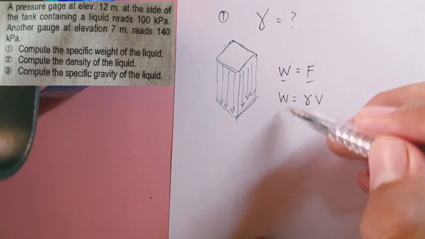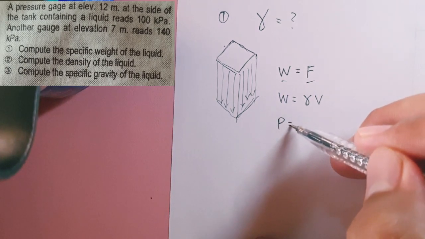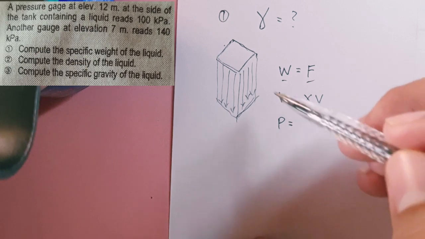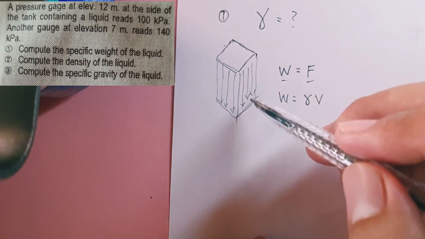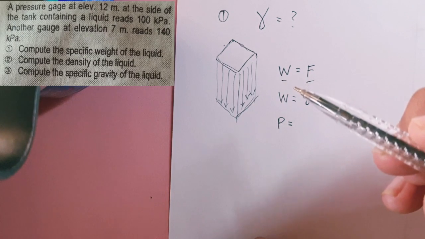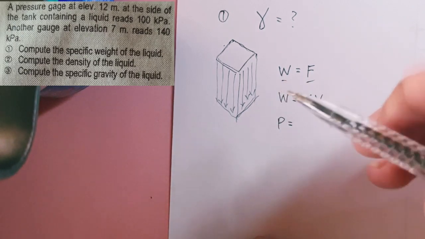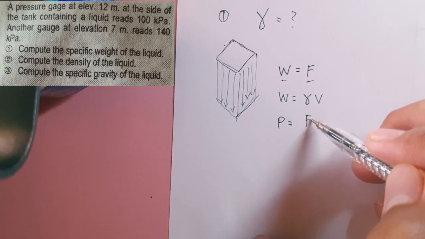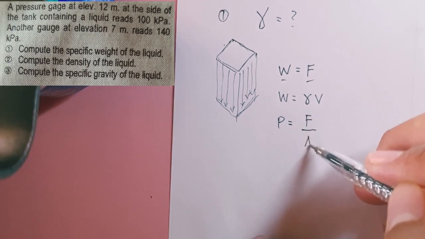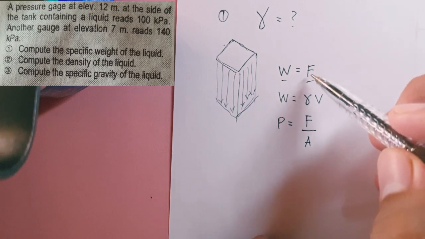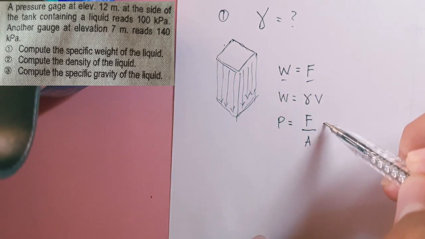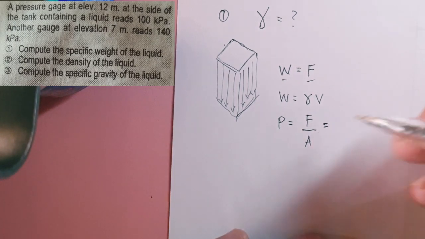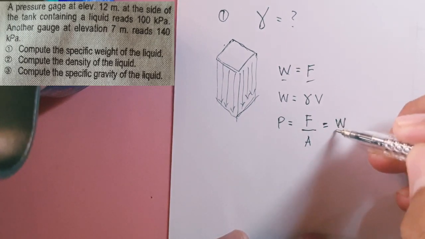What is the formula for pressure? Pressure, another term for pressure is stress, no? The stress exerted by the liquid or the fluid. Still, sa physics, that is force over area. If force is equal to weight, we can write it as weight over area.